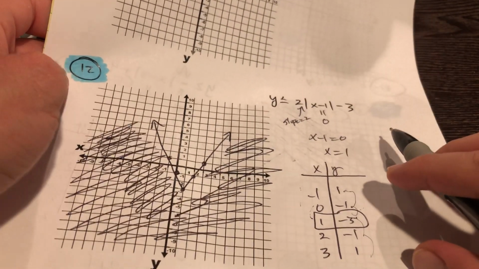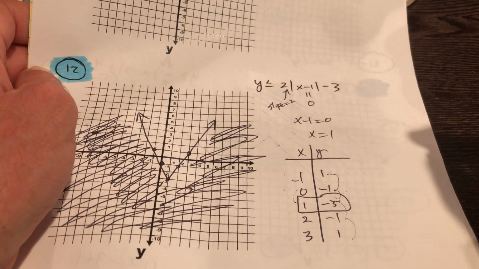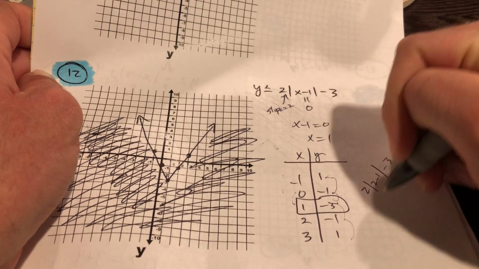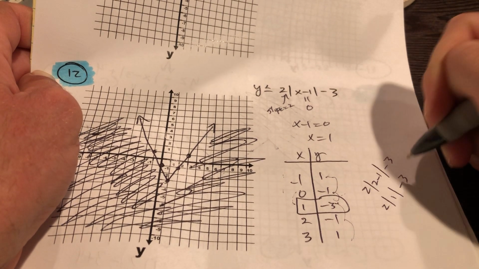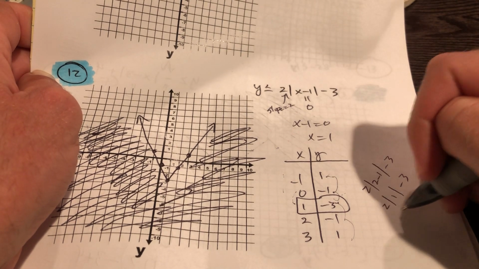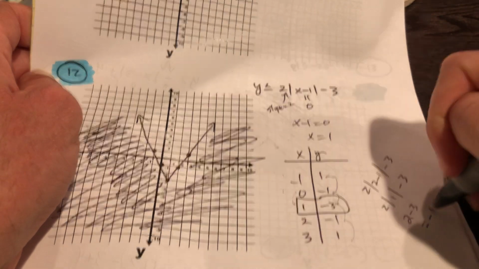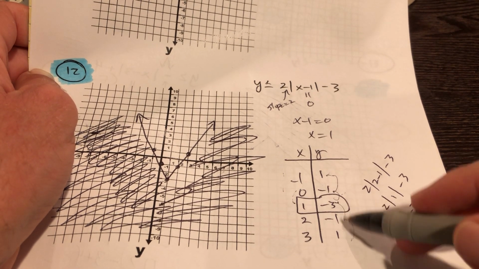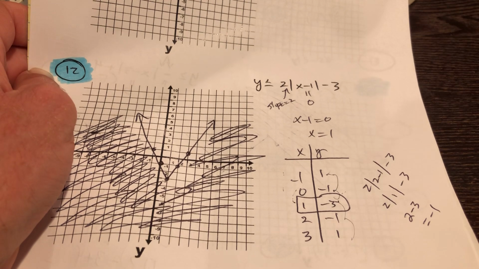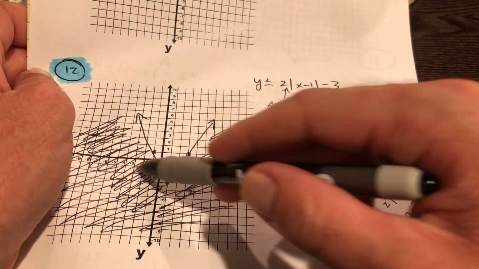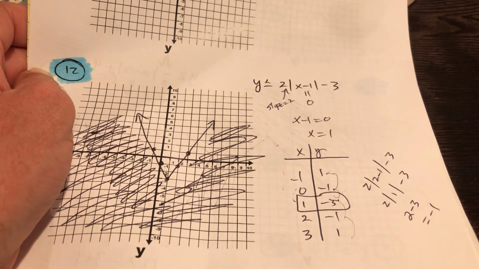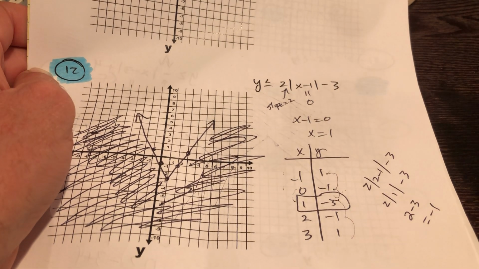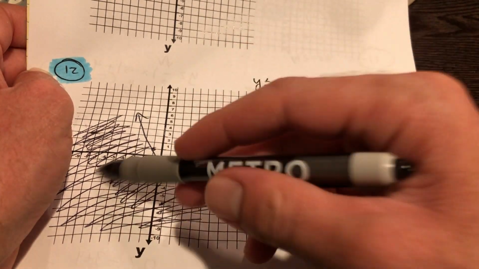Again, if you don't like that, I can plug 2 in for x and see what happens. If I plug 2 in for x, I get 2 times the absolute value of 1. The absolute value of 1 is 1. 2 times 1 is 2. 2 minus 3 is negative 1. If I go from negative 3 to negative 1, I've added 2. I've added 2, so then I add 2 again. Less than or equal to means you shade below the lines. Y is all by itself, so you can trust that you're going to shade in that sort of fashion.